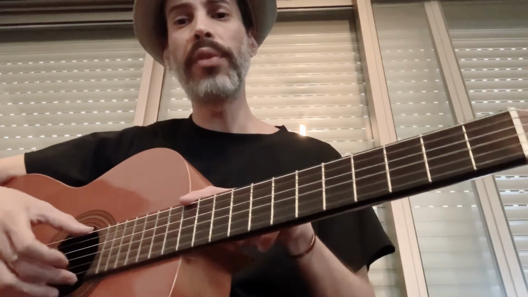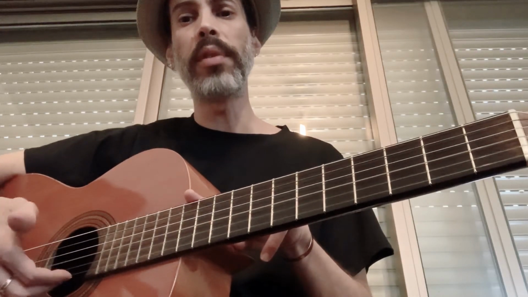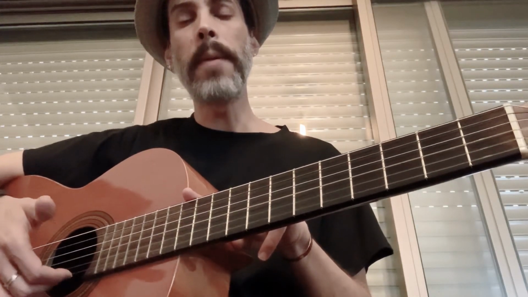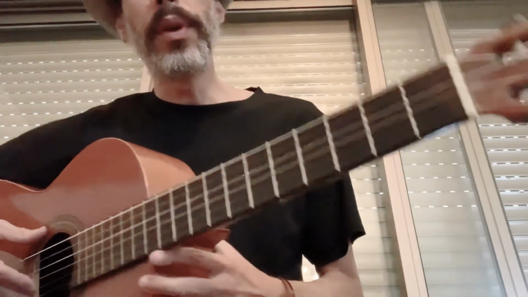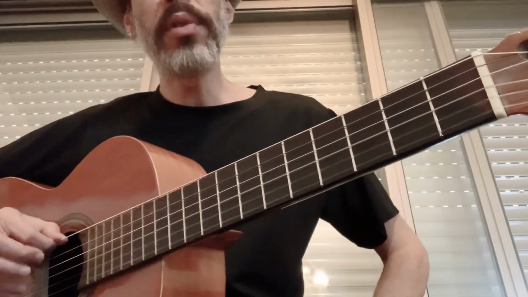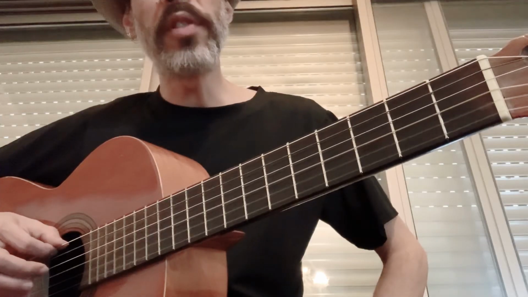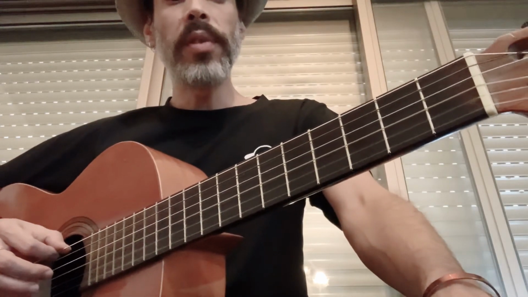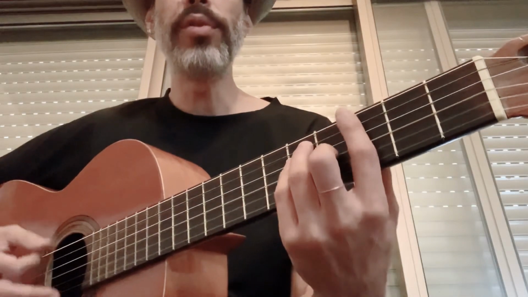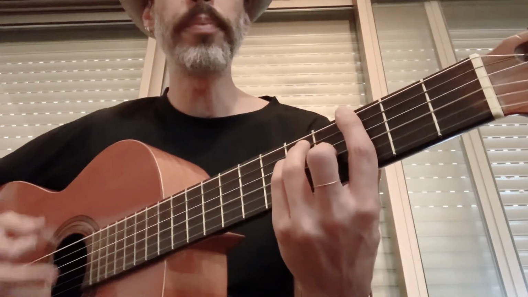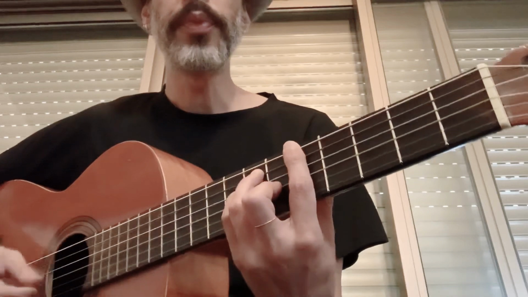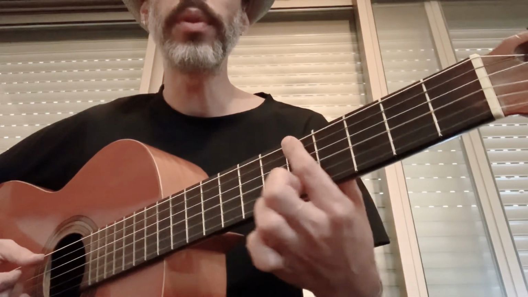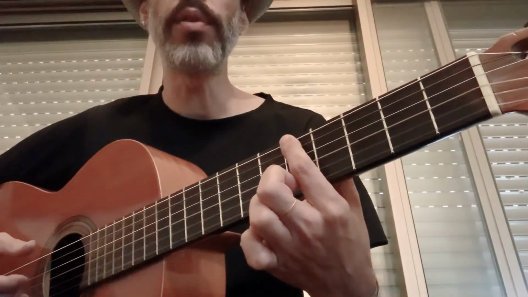Okay, so we already said that you know the notes on the first string, E. The reason why it's very important to remember the 6th string notes is because many of the bar chords that you do rooted from the 6th string will have the 6th string act as a bass for that chord.